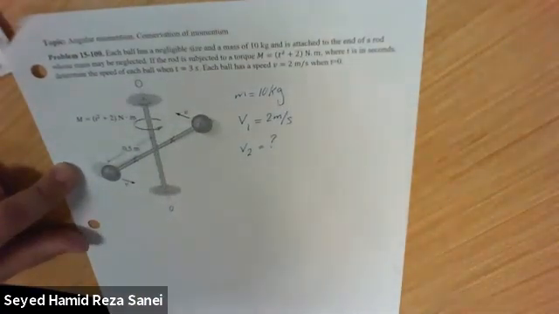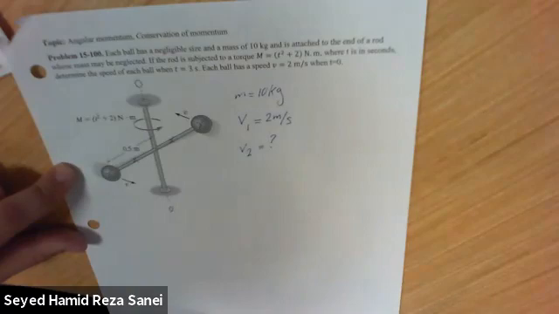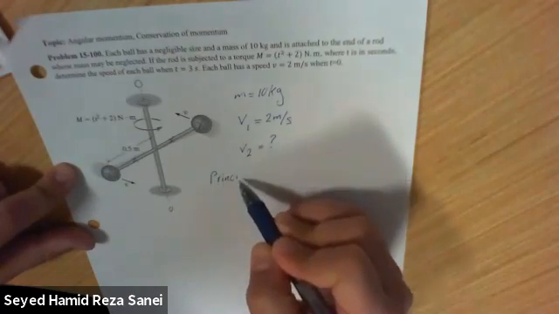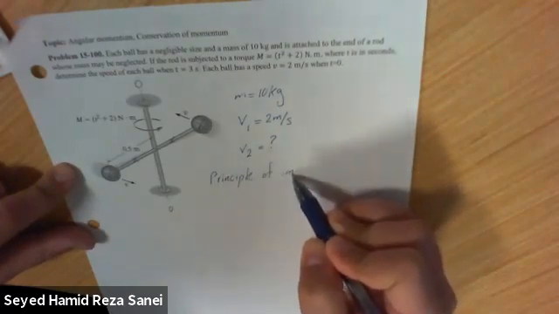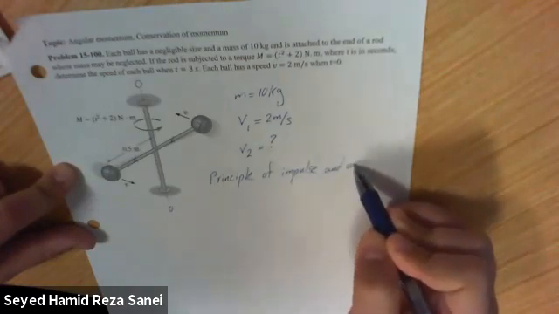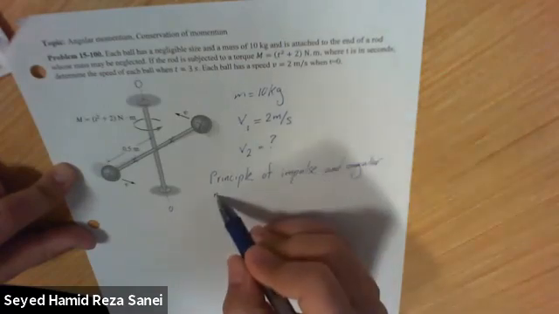And we can write conservation of angular momentum because there is a moment acting on our system. But we can write the principle of impulse and angular momentum that we just talked about.